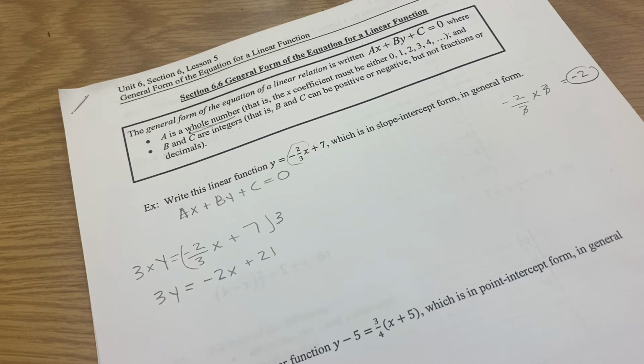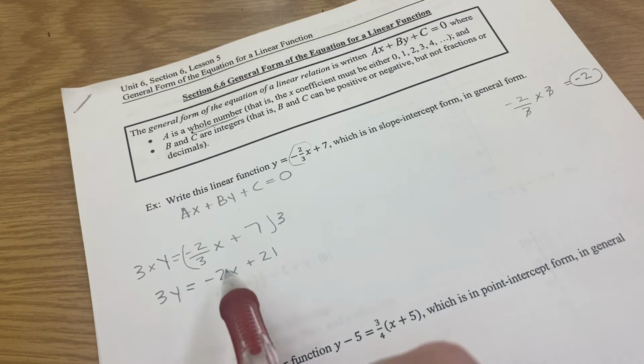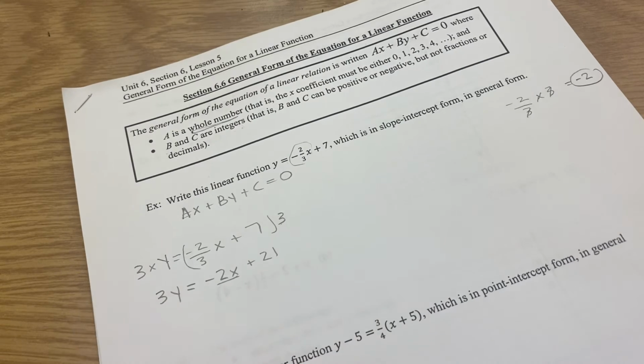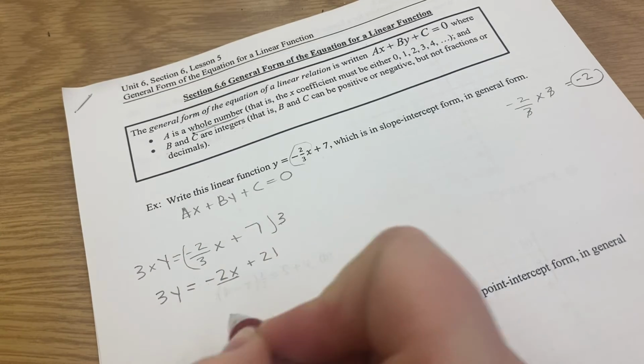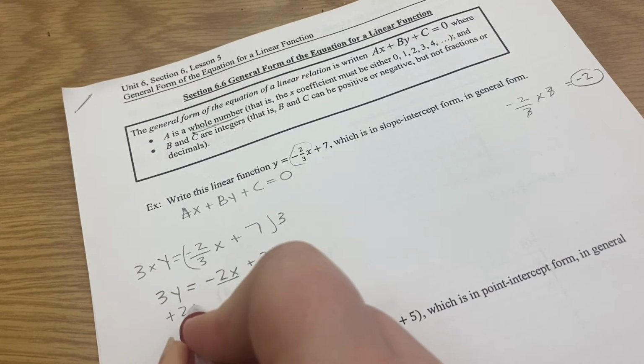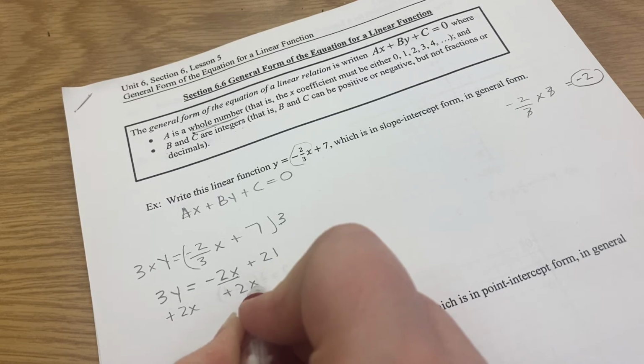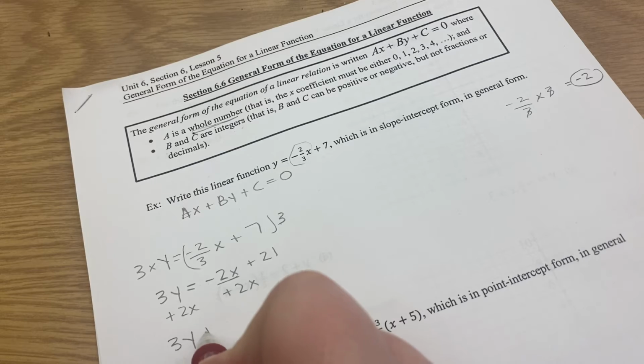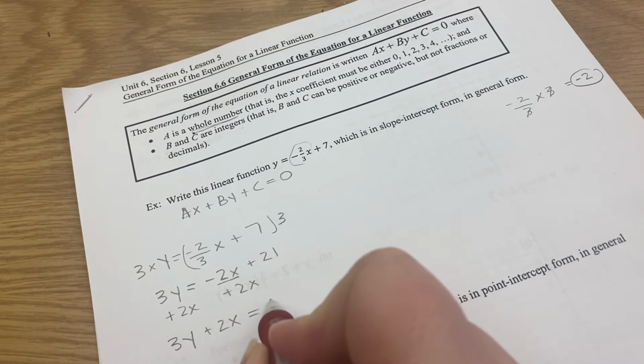So now what we're going to do is bring all the variables to the same side. So our variables are y's. So let's bring this here over the other side because we don't want a negative, right? So if we do that, we're going to add 2x to both sides. So we get 3y plus 2x is equal to 21.